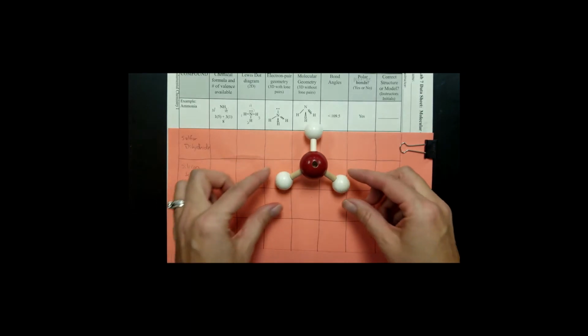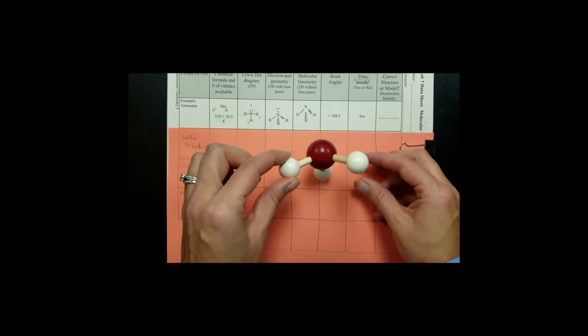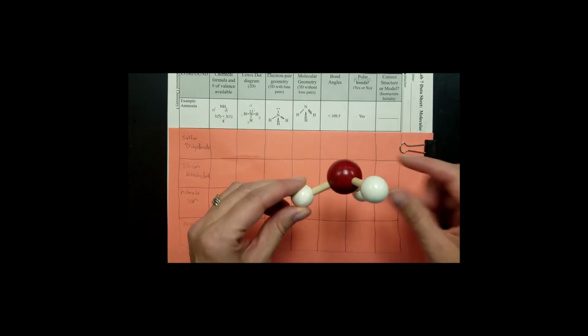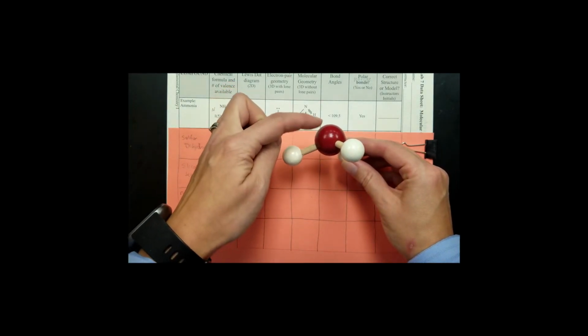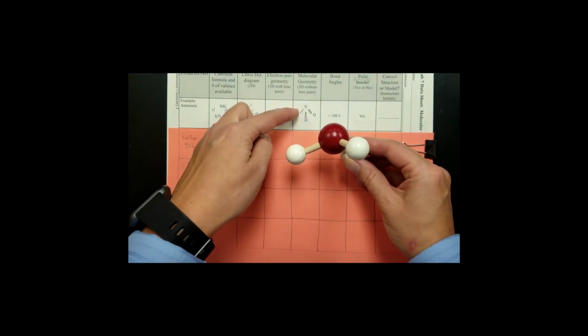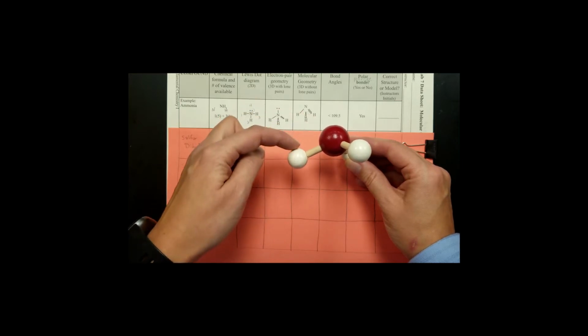So it's like a pyramid. Notice they're not all in the same plane. It's 3D. Some are sticking out, some are pointing back. So when we're looking at the drawing itself, this nitrogen atom here and this hydrogen, that represents this bond right here, the single bond. It's not a wedge, it's not a dashed line, it's just a solid straight line. That's indicating that this nitrogen and this hydrogen are in the same plane.